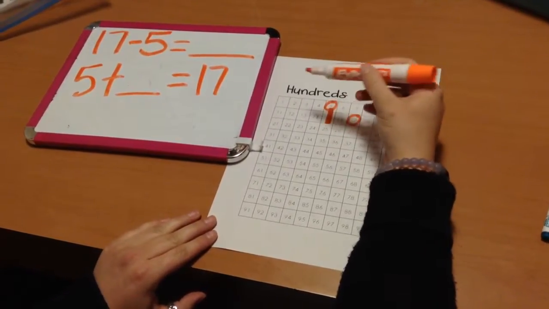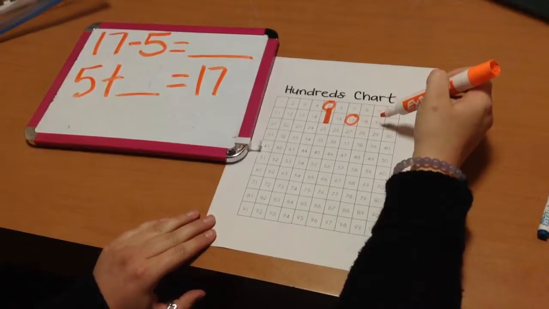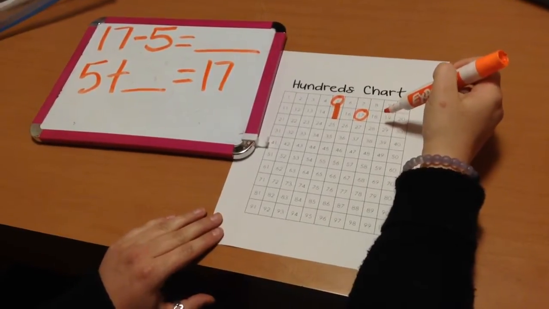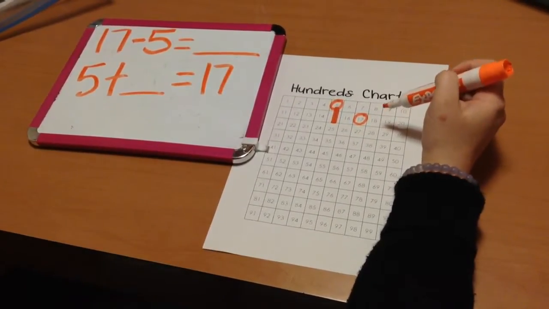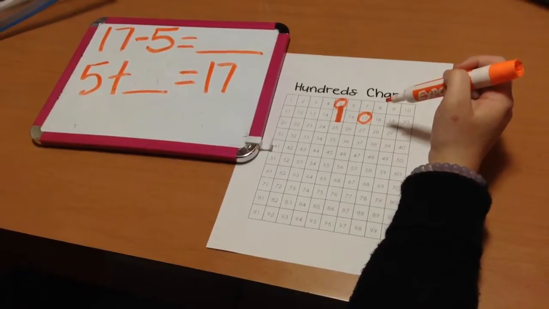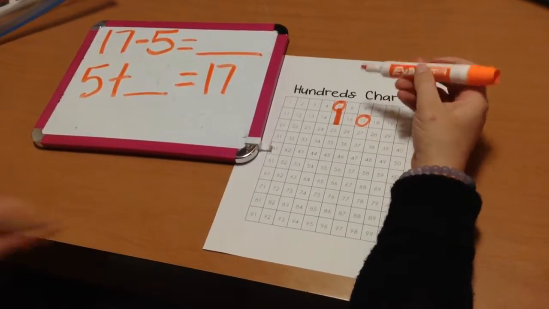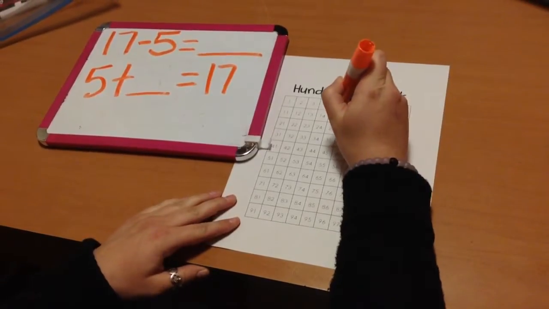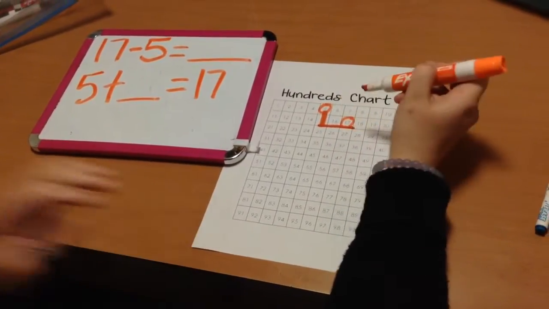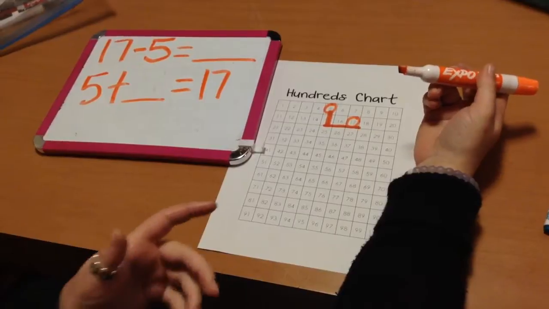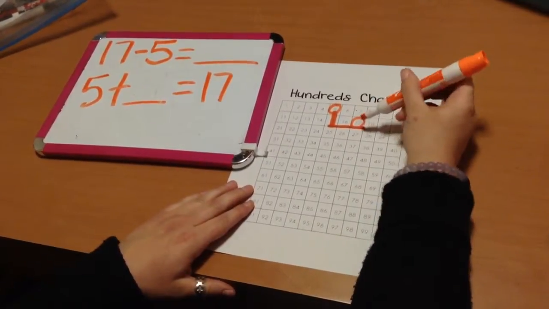Now we are in the same row as 17, and so we can't keep going down, but instead we have to go either left or right. And we see that 17 is on the right, so we will move 2 spaces to the right. And we know that when we're moving right or left on the hundreds chart, we are moving by ones. Now we have reached 17.